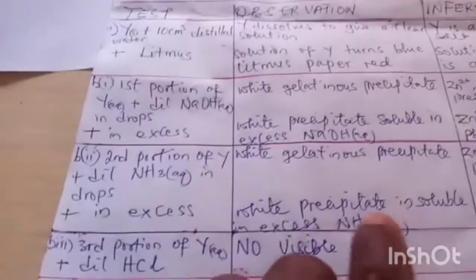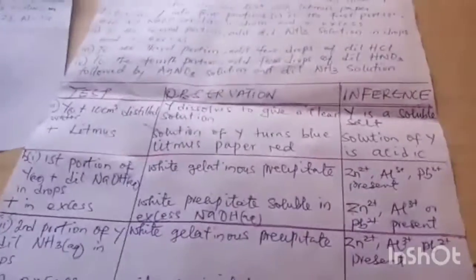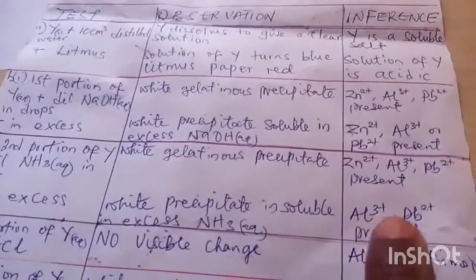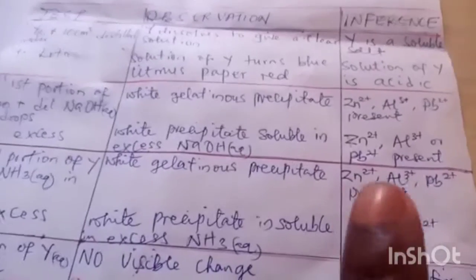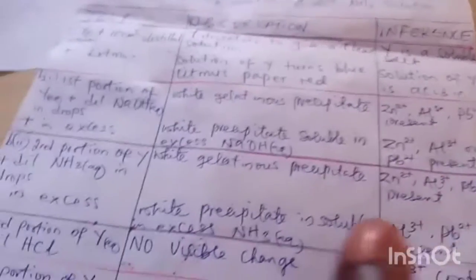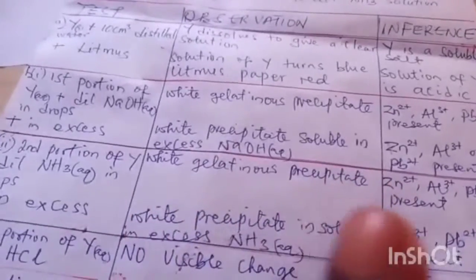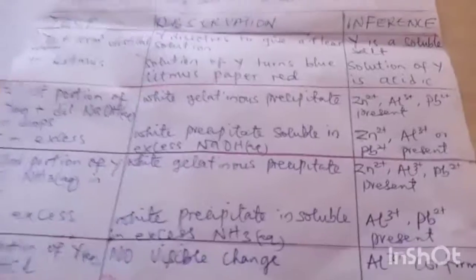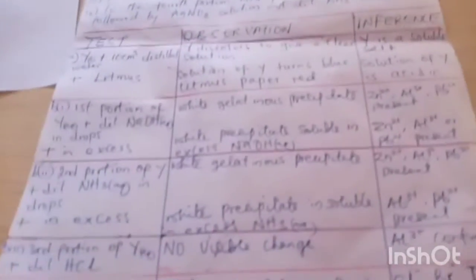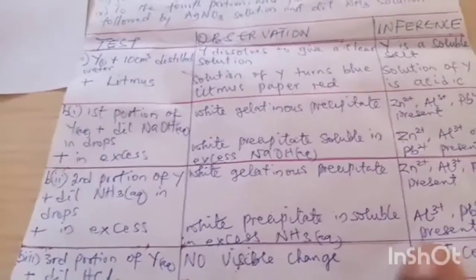It will not dissolve in excess ammonia solution. So the inference now will be that aluminium ion or lead-2 ion is present, because zinc will always dissolve in excess aqueous ammonia solution. So that has eliminated the possibility of having zinc in the sample of salt Y.